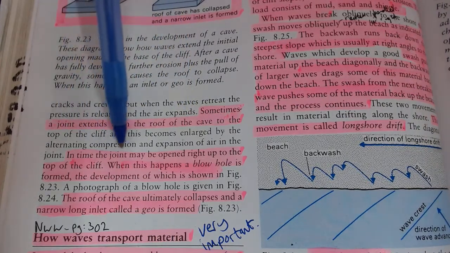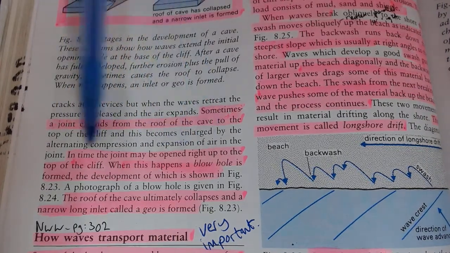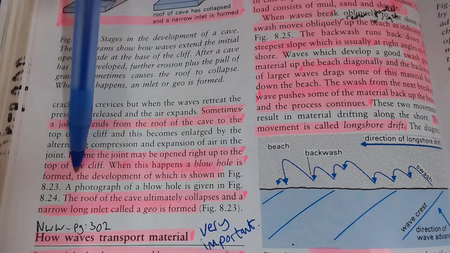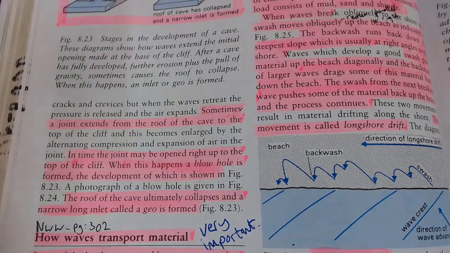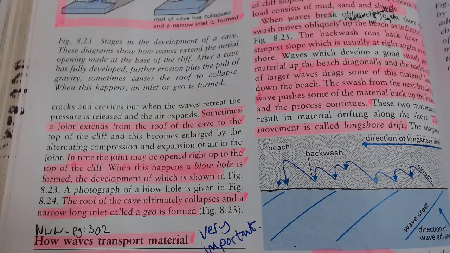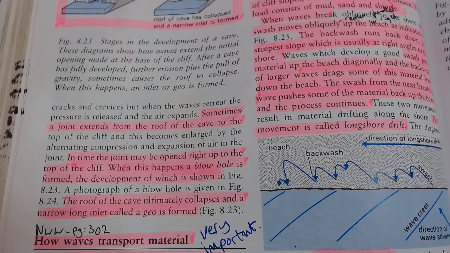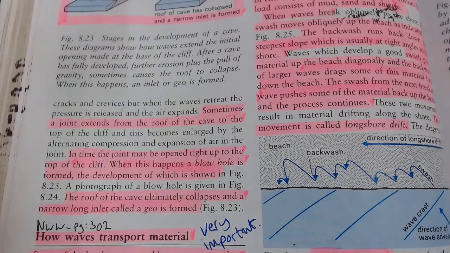In time, the joint may be opened right up to the top of the cliff. When this happens, a blowhole is formed, all right? So again, if you've got one of those vertical joints running down through the geology, so if you've got vertical joints and bedding planes, remember when we looked at those words? So if you've got one that runs the whole way down, the water can come in and up.